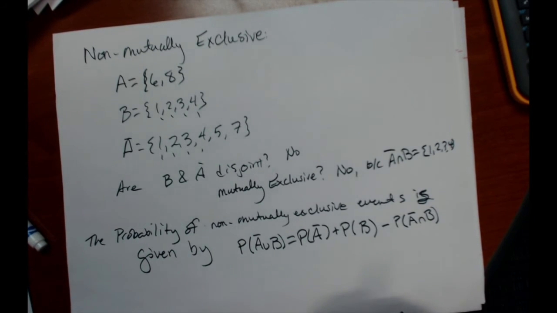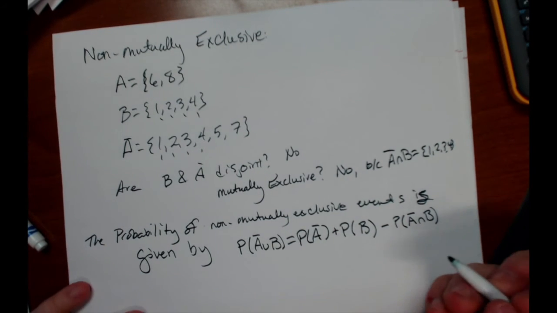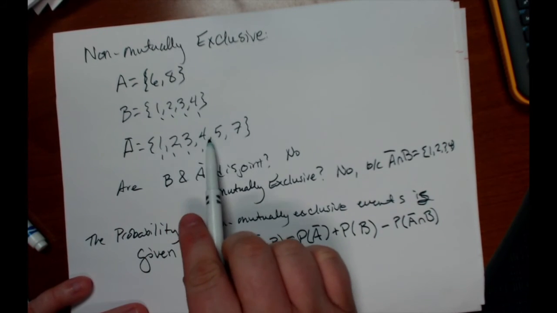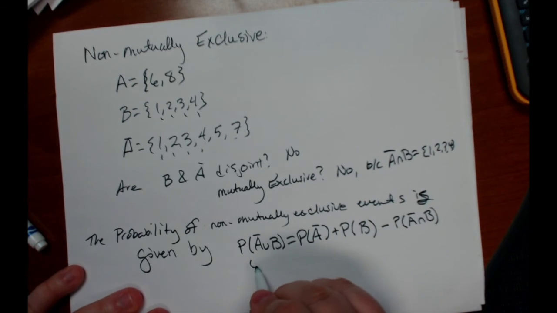Now let me break this down. We can find the probability of A complement directly. It's 6 out of 8 because of our spinner.